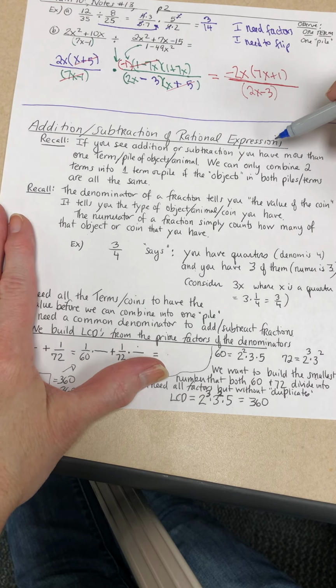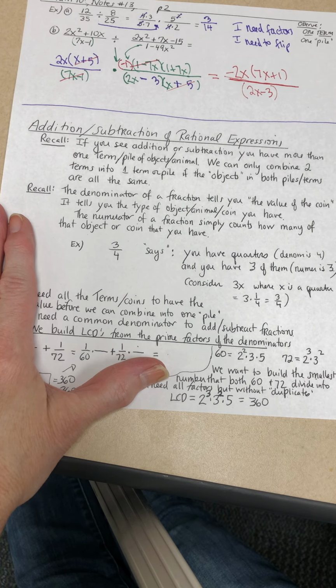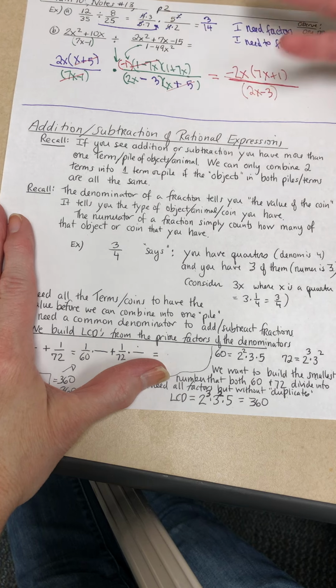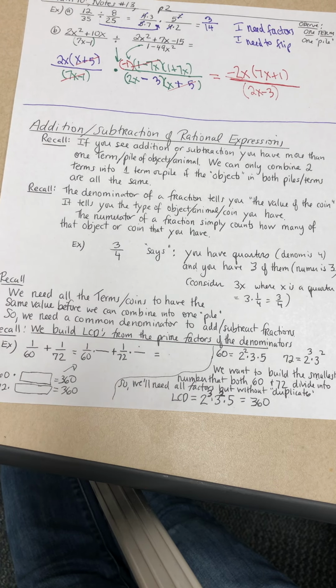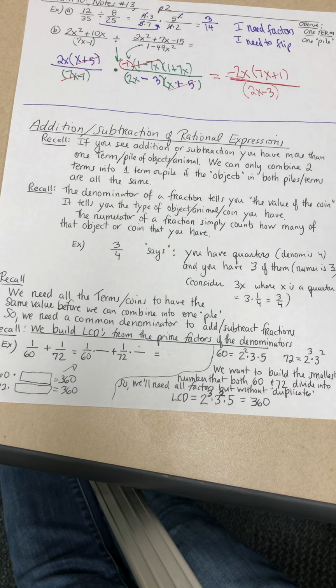Remember, when you see addition and subtraction, that is, you have multiple terms, you basically have multiple terms of piles of objects or types of animals, and we can only combine two terms into one term or one pile if both the piles have the same sort of thing in it.